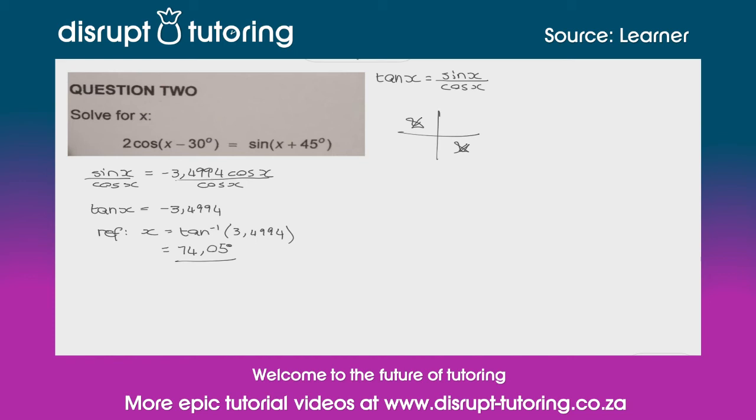So we'll start by working out in quadrant 2, and in quadrant 2 we'll have 180 degrees minus our reference angle of 74.05 degrees plus K180.